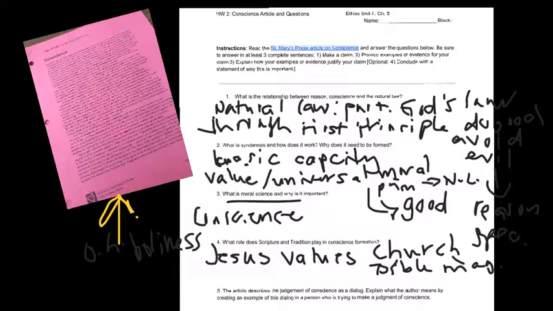But because of the fall from grace, we need the guidance of Jesus that Jesus gives us through his church to help inform us about what's right and wrong. Because concupiscence will make it difficult for us to see the true good.